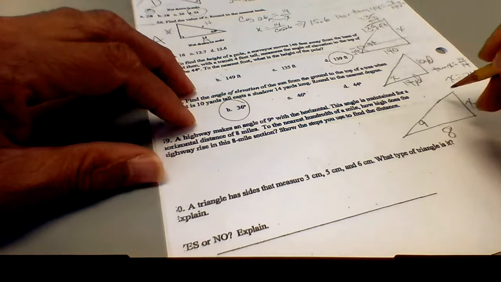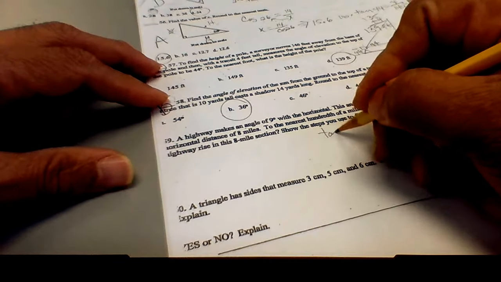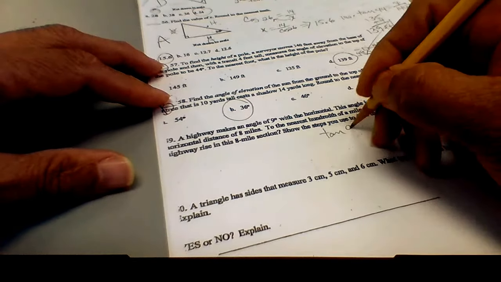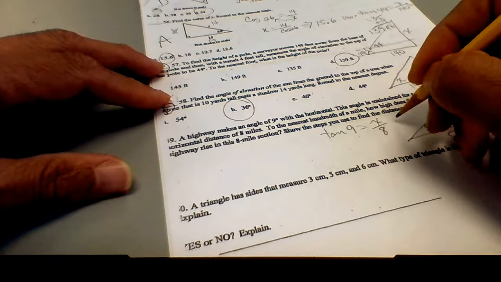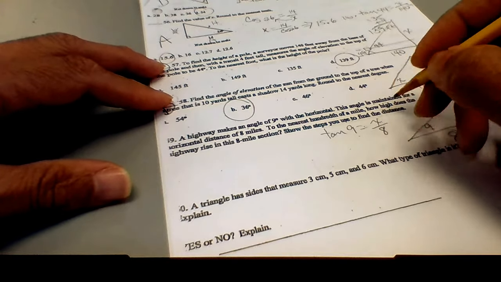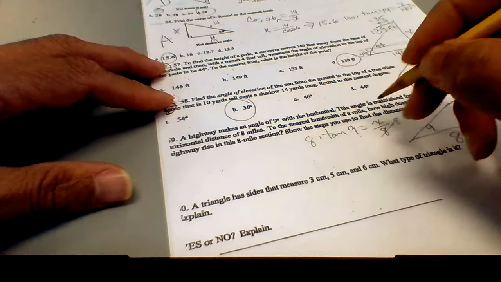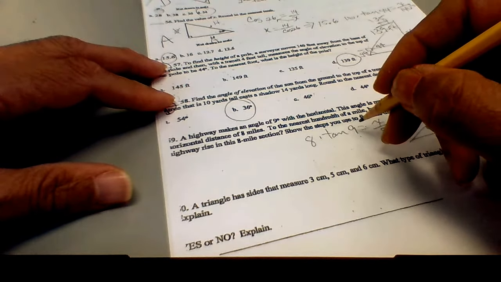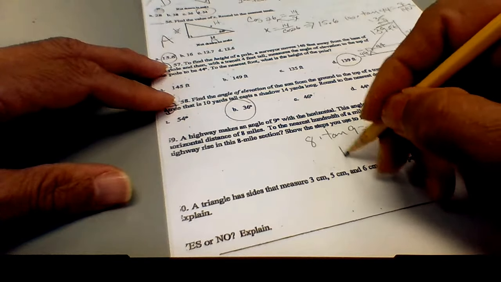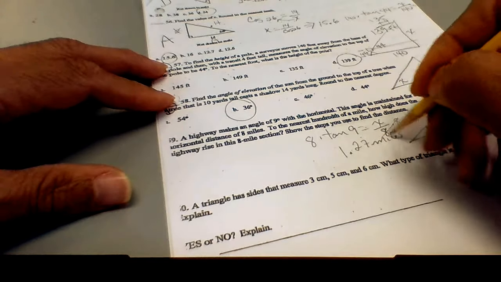And so that's opposite over adjacent, which is going to give you the tangent. So the tangent of 9 is equal to the opposite, which is x, over 8. The x is up high, so I multiply both sides by 8. And when I do that, I get 1.27 miles.